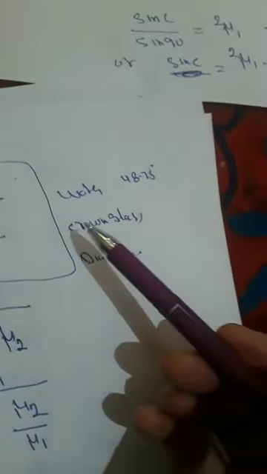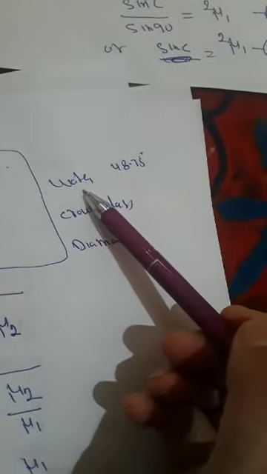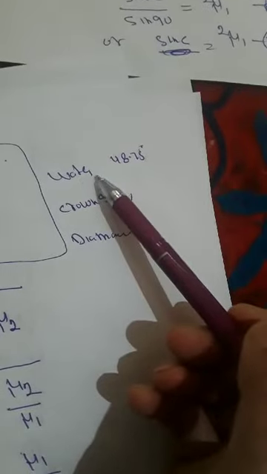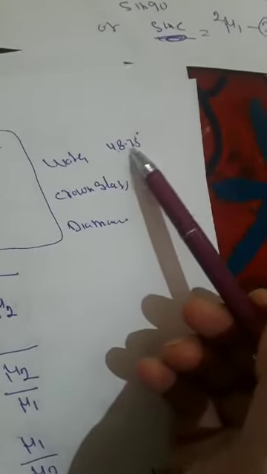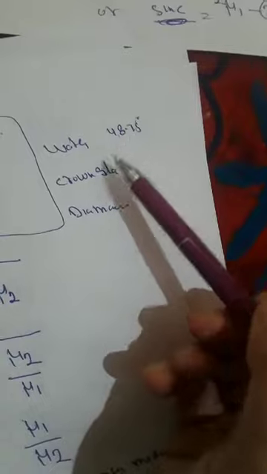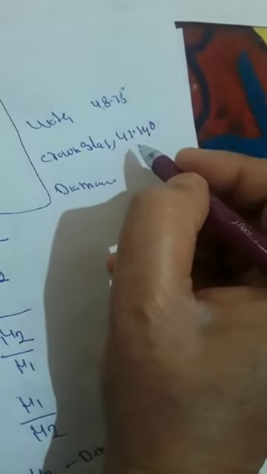That means when light comes from water, total internal reflection होगी जब it should be greater than 48.75 degree. Crown glass का 41.14 degree it has been calculated. Diamond का 24.41 degree. You should remember these. This is the critical angle of water, crown glass and diamond.